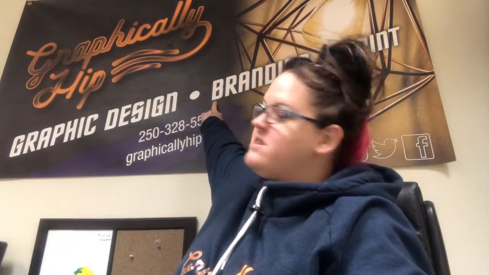Number 4 is line weight. So line weight refers to how thick or how wide any line is in your design. So for example, if you look at this banner behind me, up here you have a thick line weight. It's nice and bold and heavy. And down here you have a thin line weight. It's a really skinny kind of letter or font.